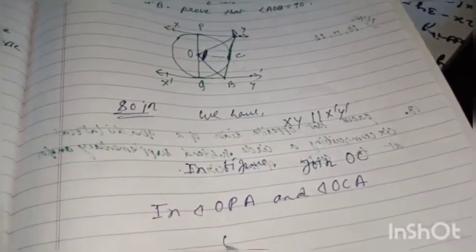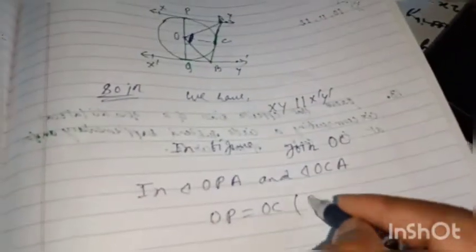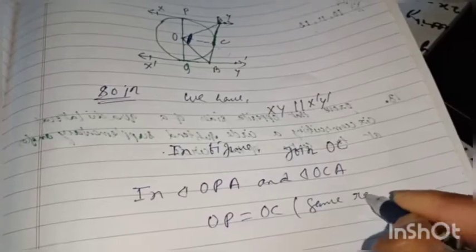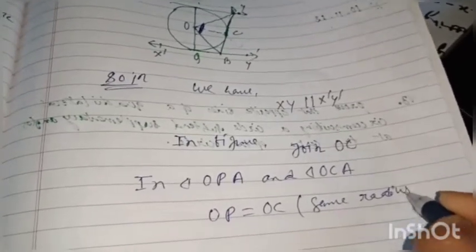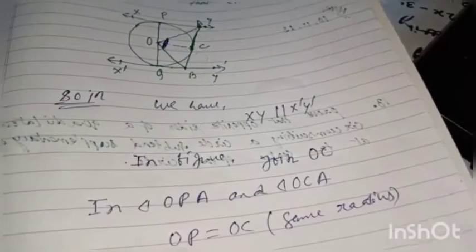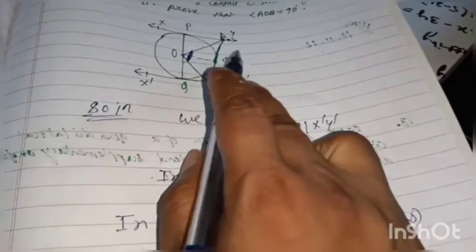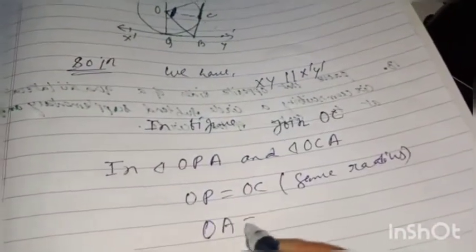So here you can write OP is equal to OC, because these are radii, the same radius. Next, what is here? OA is common. OA is equal to OA.